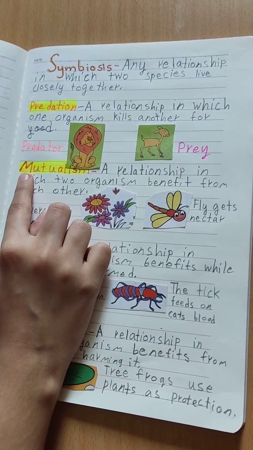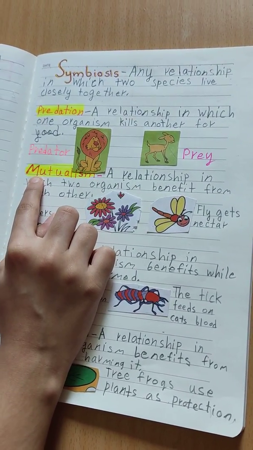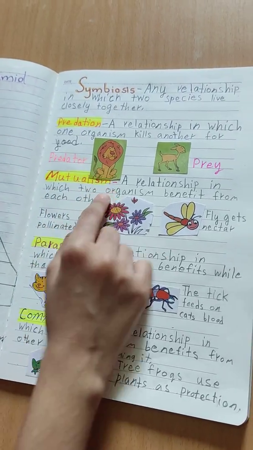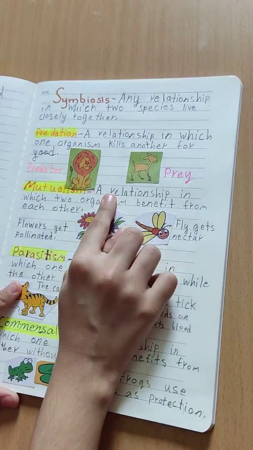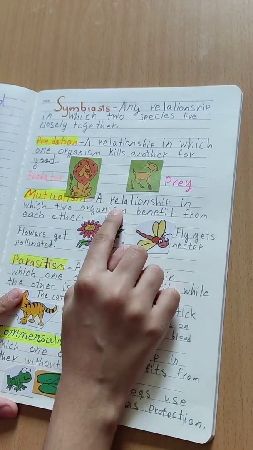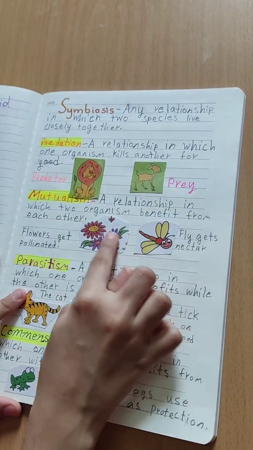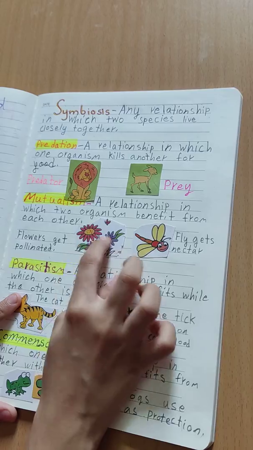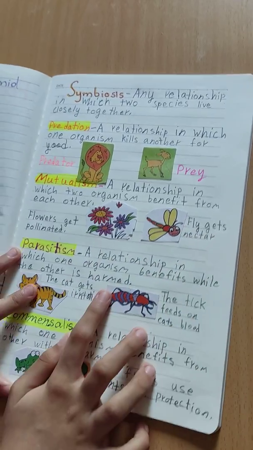So right here is mutualism. I accidentally said that. So mutualism, a relationship in which two organisms benefit from each other. So there are flowers that get pollinated, and the bee gets nectar.